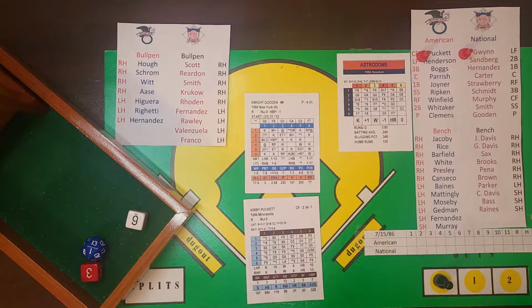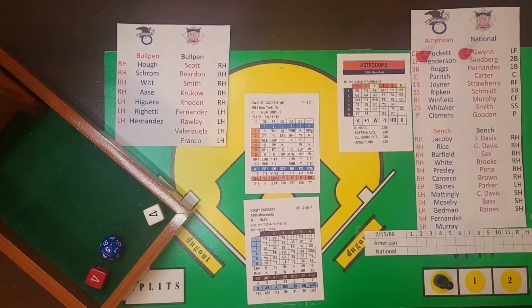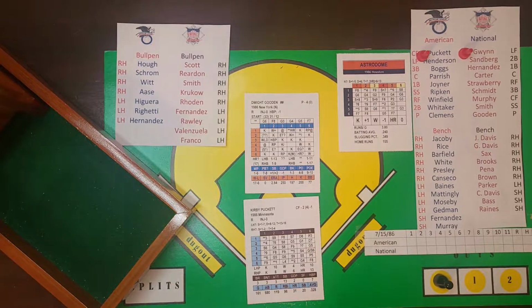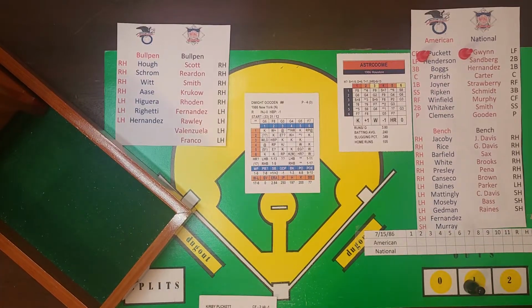3-6 is a range play on Gooden's card. We go to Puckett. 4-4 for Puckett is a star line 5, which is a ground ball to third. So we have a range check right off the bat for Mike Schmidt, otherwise known as Michael Jack Schmidt. His range is a 5, and he handles it easily. Throws out Puckett, 1 away.